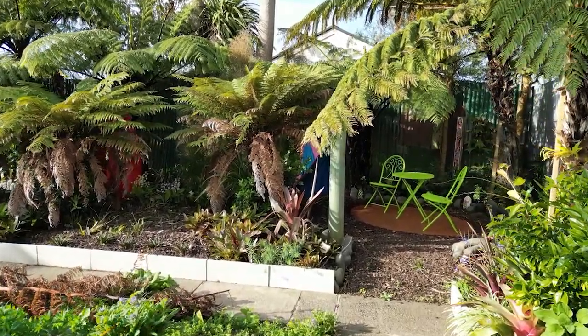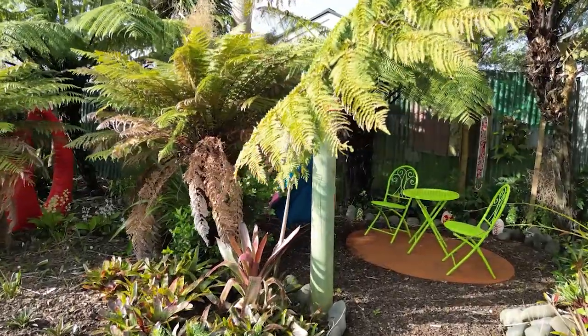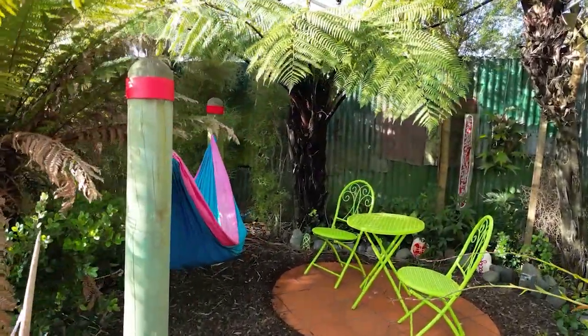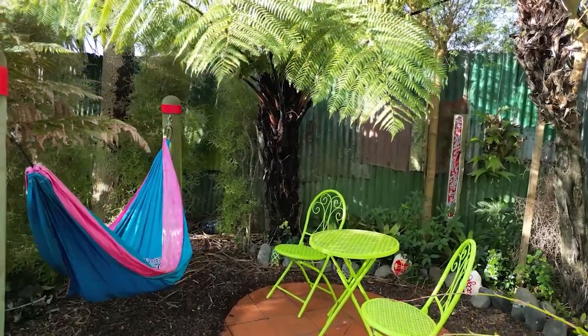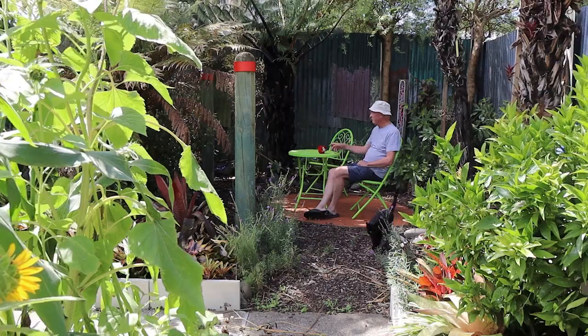The visitor is led in a mindful journey, winding informally through the garden to a resting area, in this case terracotta paving, seating and a hammock. The different elements, my native plants and the hard features, are harmonious and balanced but not symmetrical.